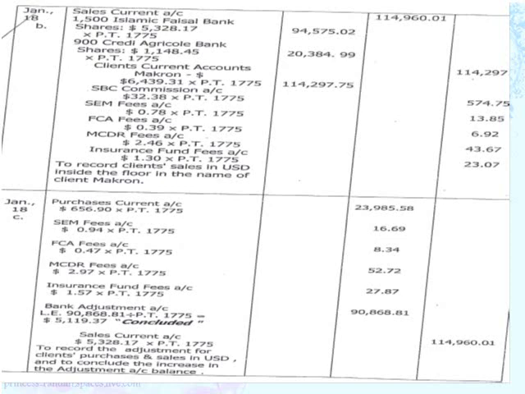Narration for this entry is to record the adjustment for the client's purchases and sales in US dollars, and to conclude the increase in the adjustment account balance with the clearing bank. I think now it is clear that whatever amount you found in Egyptian pounds, you have to convert into dollars by dividing by the exchange rate on the date of the adjustment.